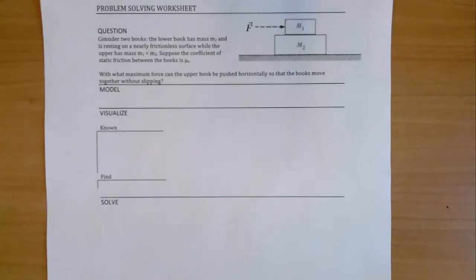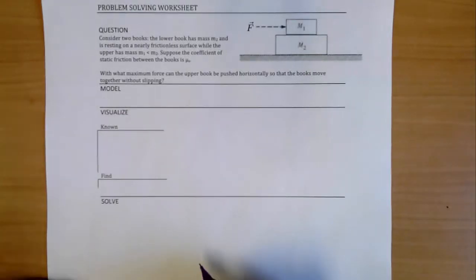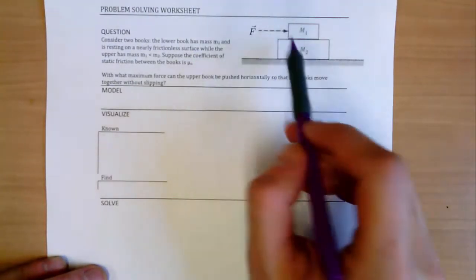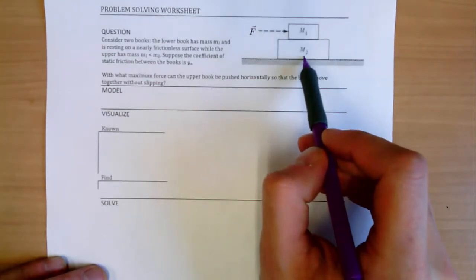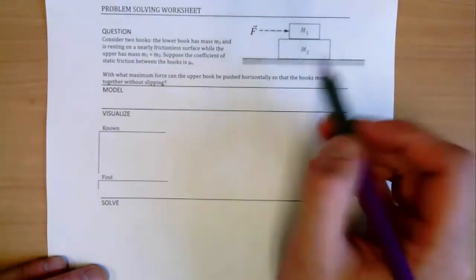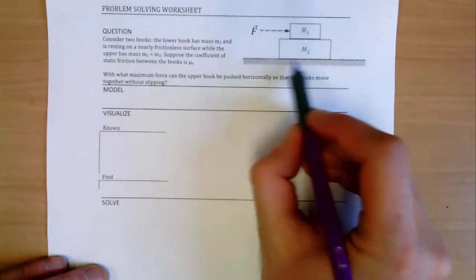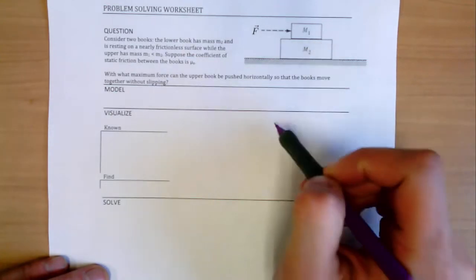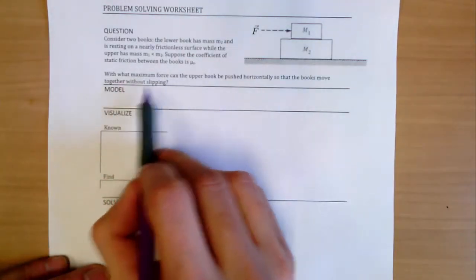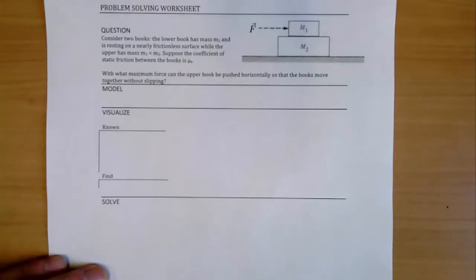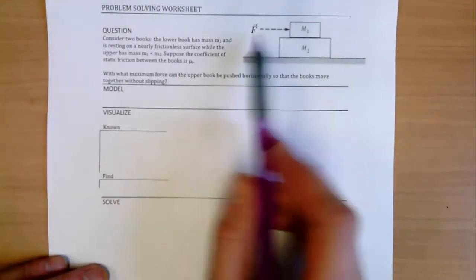Hi everyone, I'd like to do a problem solving video where I'm going to solve this problem. I have two masses, two books, of mass M1 and mass M2, and I'm going to push on the upper book with a force F. The problem states that there's almost no friction on the table, but there is a coefficient of static friction between the two so that the books can move together. The question is, with what maximum force can the upper book be pushed horizontally so that the books move together without slipping? So what is the maximum F before these books stay together?